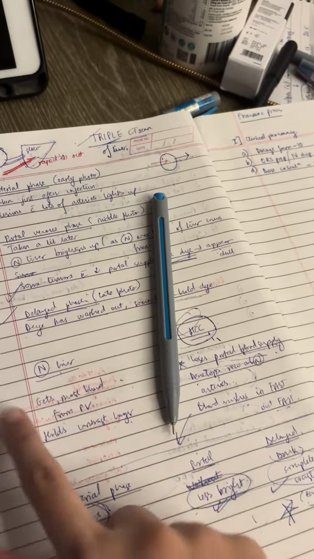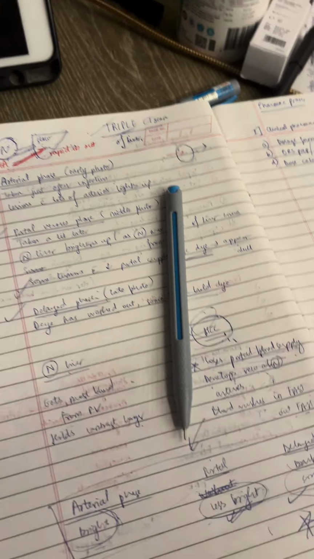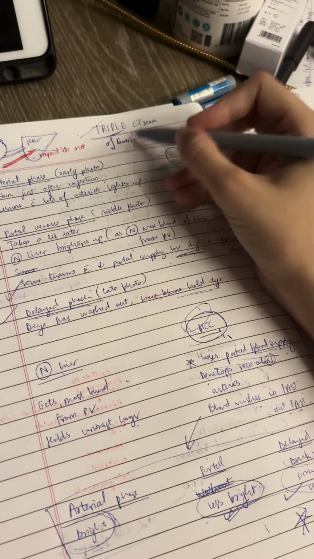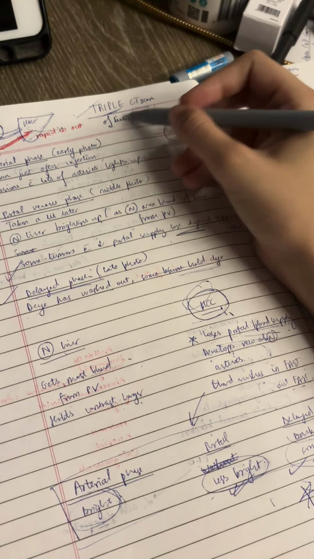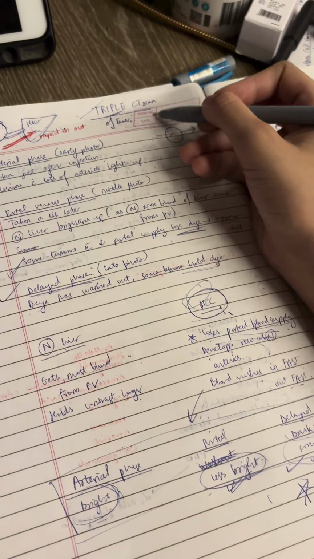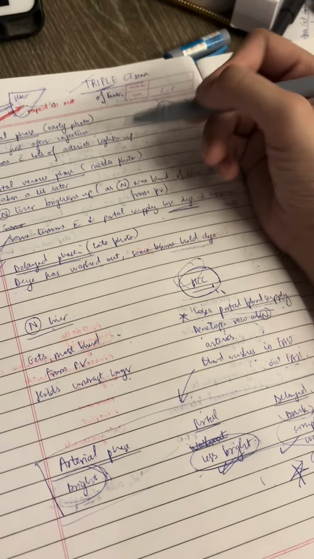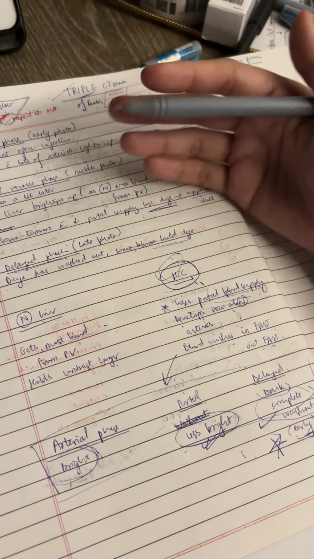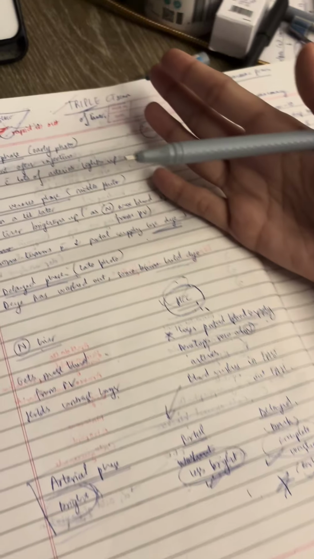I'll also include a table which has all the lesions and their findings on a triple CT scan of a liver, and then you can intuitively understand the blood supply and the nature of the blood supply of each of these lesions. So you won't have to rote learn any of the findings once you know the character of the lesion.